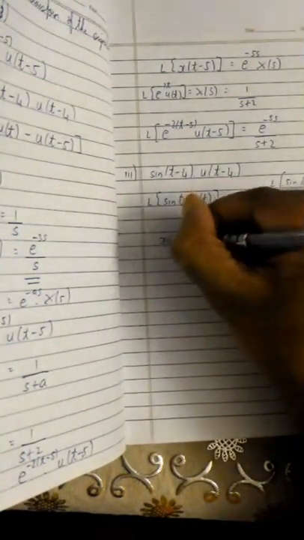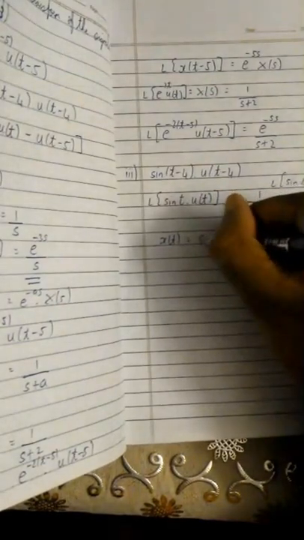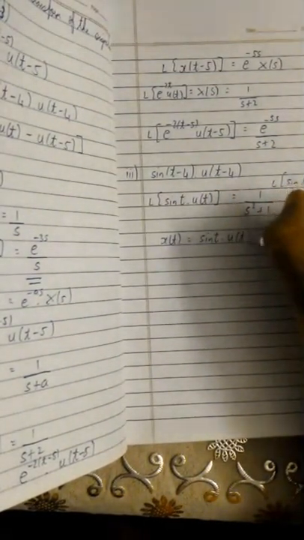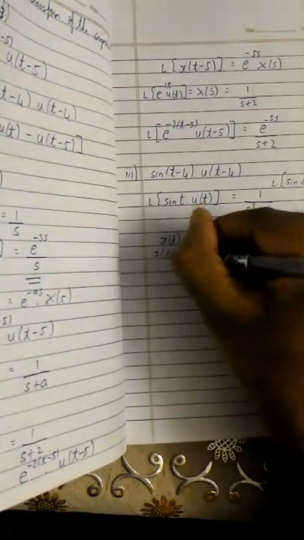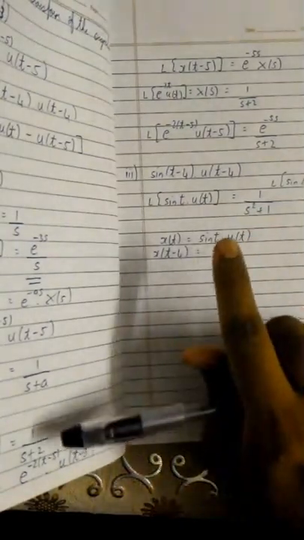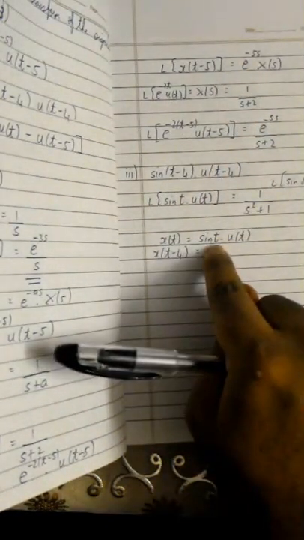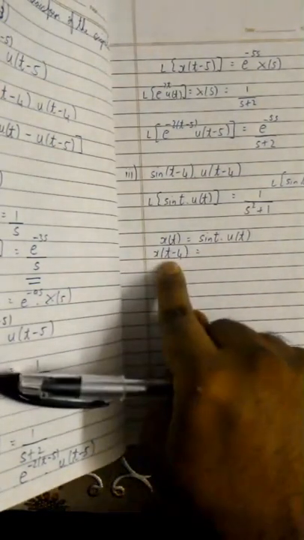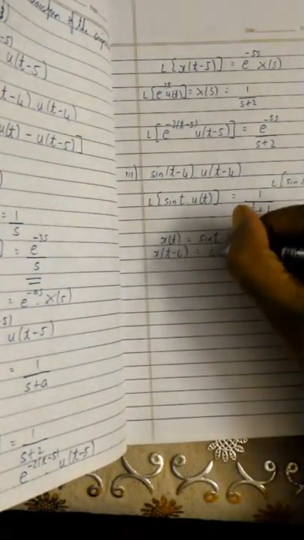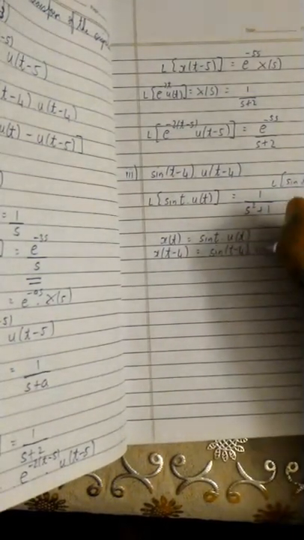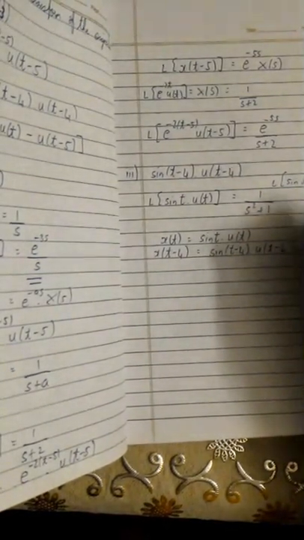here x of t is equal to sine t into u of t. So if I write x of t minus 4, if I am time shifting the signal, then just like the last problem, every t that you see in this expression will be replaced with t minus 4. So this will become sine t minus 4 into u of t minus 4. Okay.